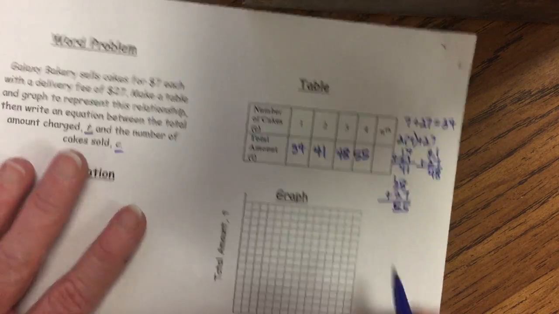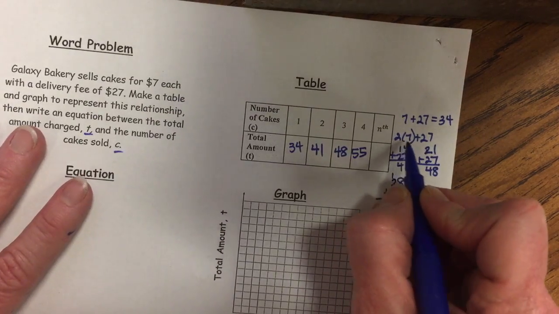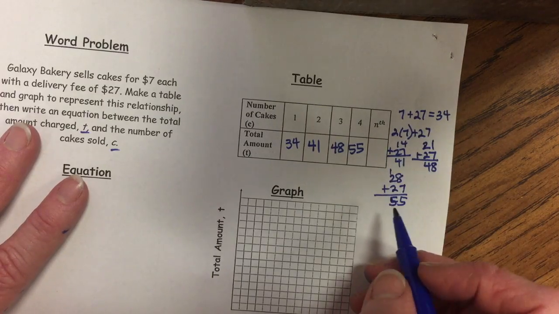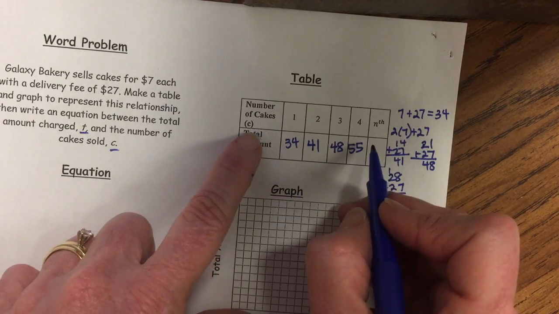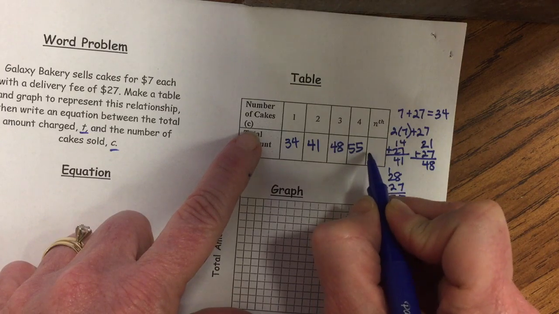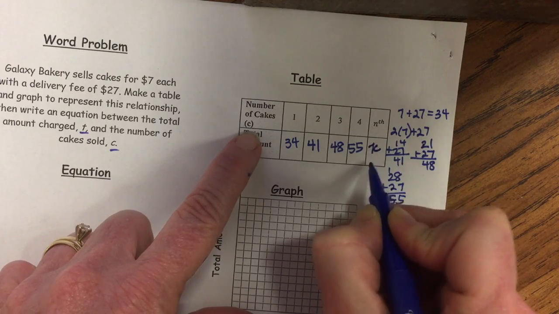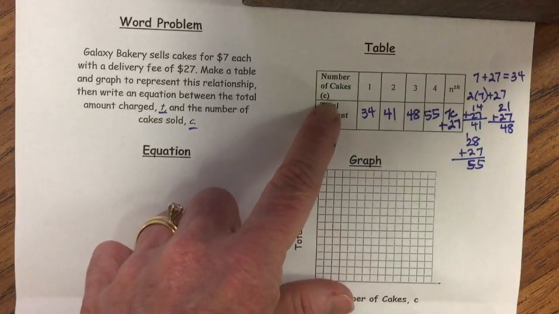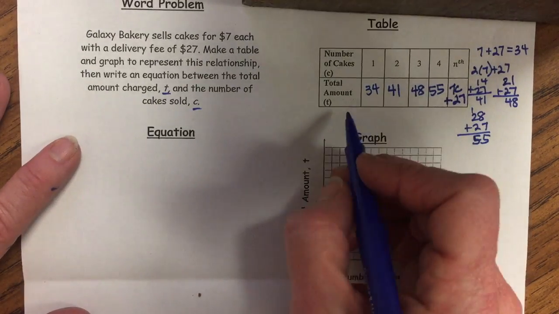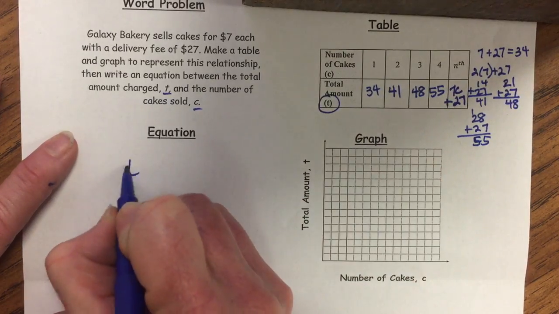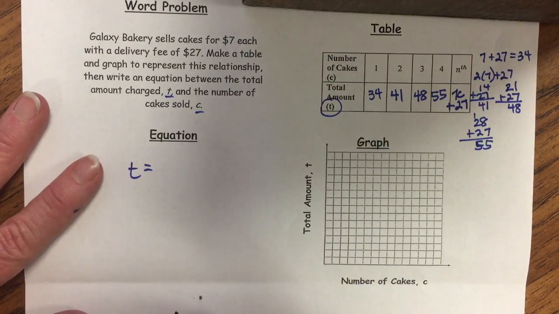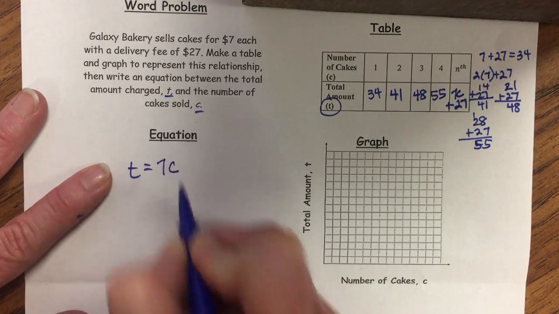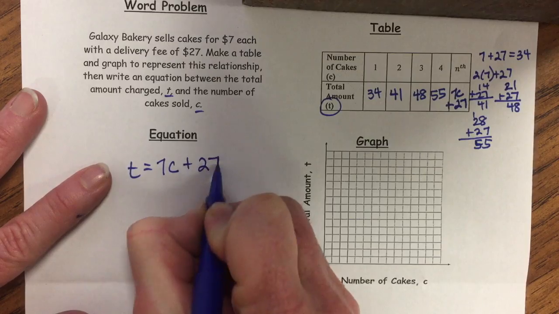Okay, and then if I'm trying to find the rule, what did I do? I multiplied it by 7, and then I added 27. So what was I multiplying times 7? The number of cakes, so that would be 7C, and then I had to add 27, the delivery fee. So go ahead and make that into an equation, which needs an equal sign, and again, I'm going to use T as my dependent variable is equal to 7 times the number of cakes plus the delivery fee of $27.